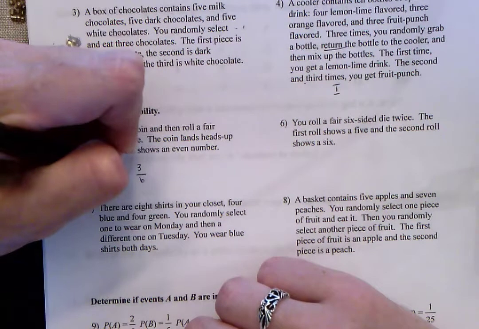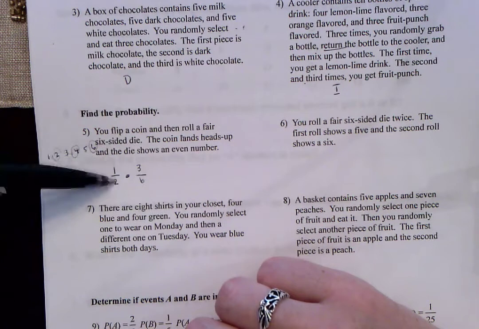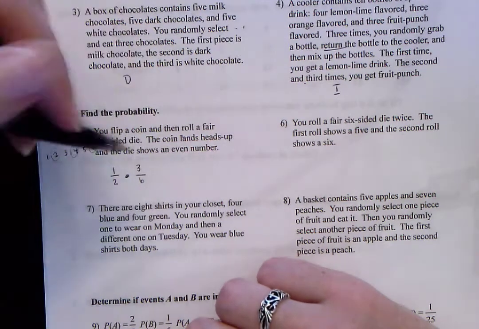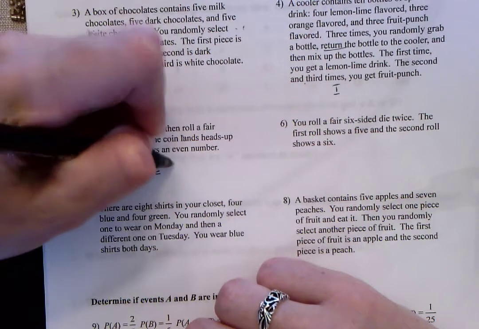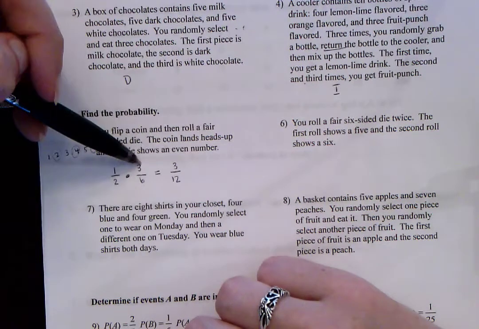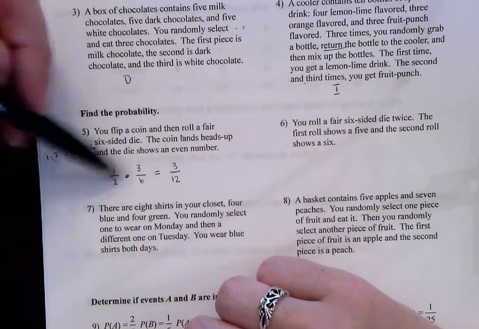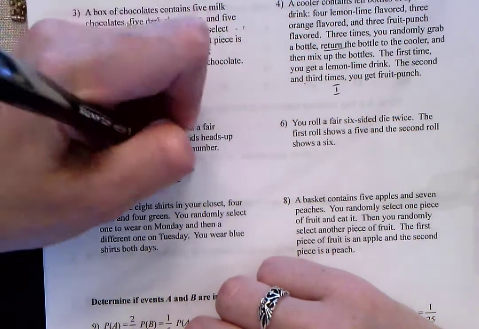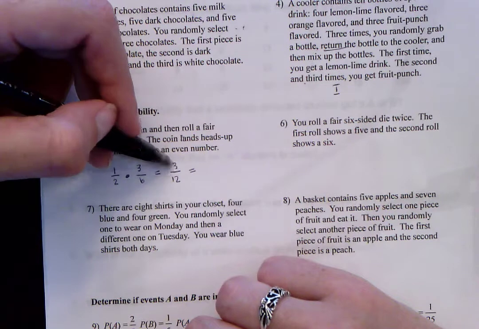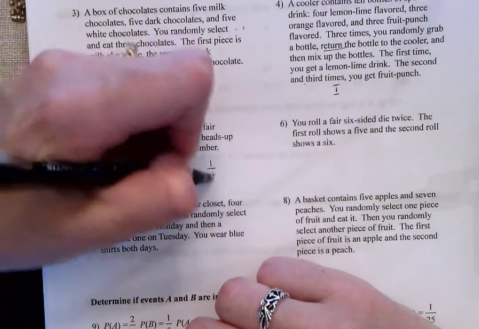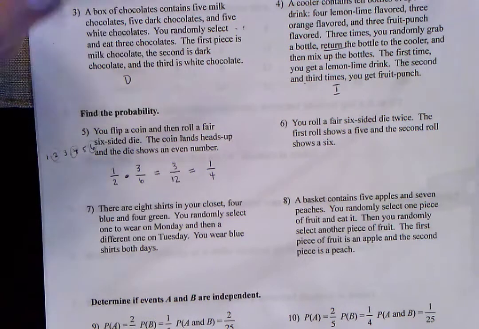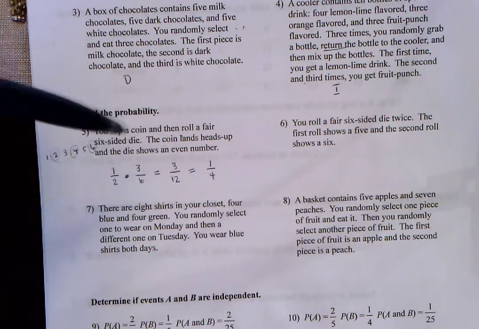So now we're going to multiply those 2 together, because this is like event 1 times event 2, the probability of event 2. And so we end up getting 3 out of 12. Okay, 3 times 1 is 3, and 2 times 6 is 12. And then when we reduce that by 3, divide this by 3, divide this by 3, you get 1 over 4. Okay, so that's the probability of those happening one right after the other.